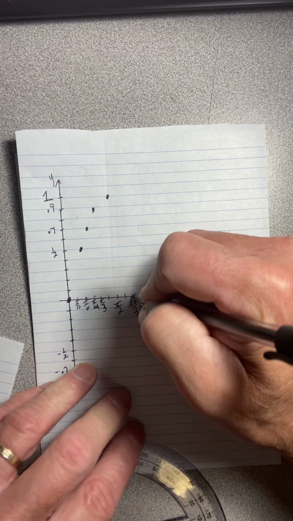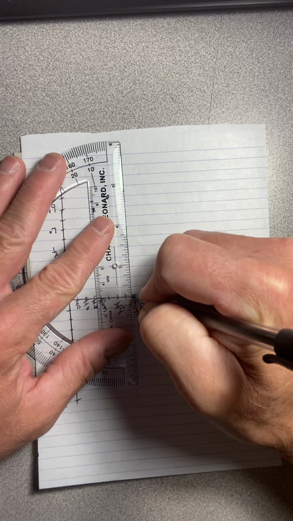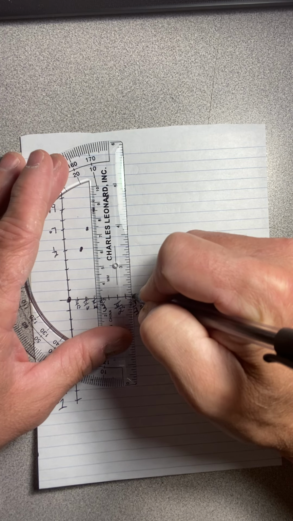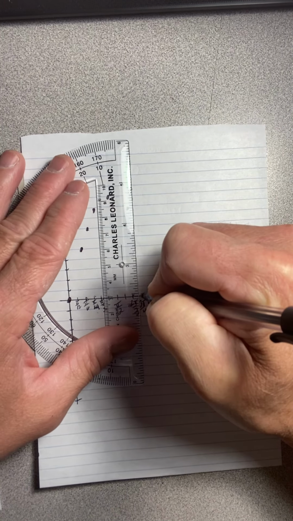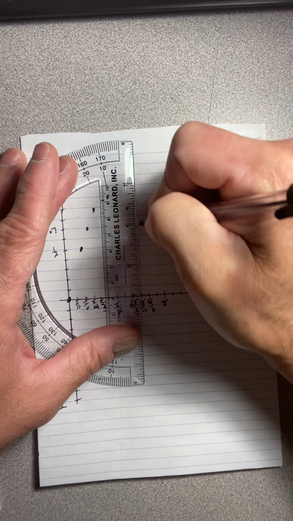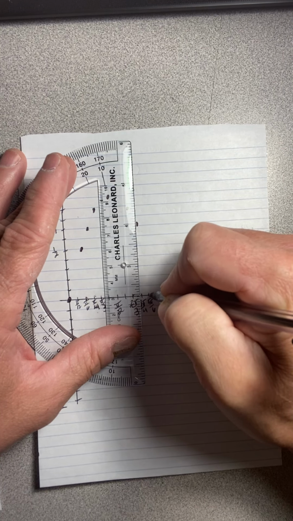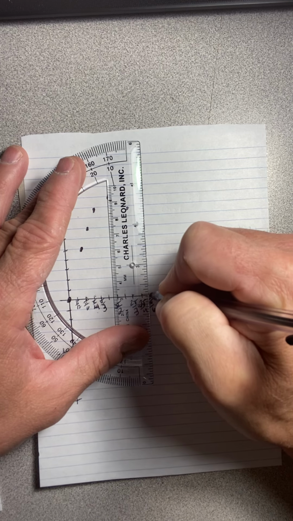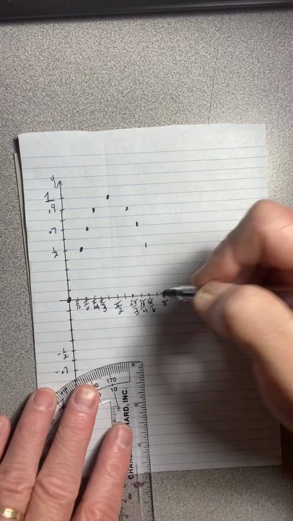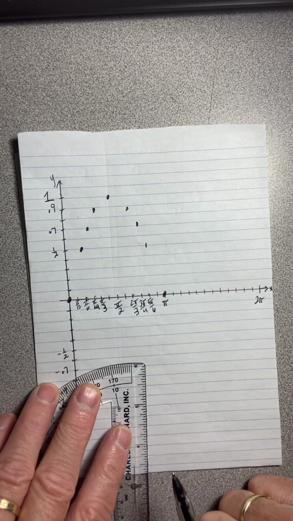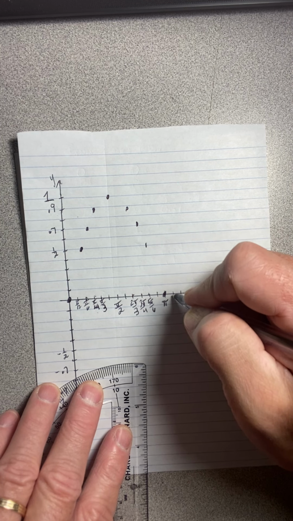2 pi over 3, sine is going to be 0.87 again through root 3 over 2. So that's almost to the 0.9 line. 3 pi over 4, well, it's going to be 1 over root 2, which is about 0.7. 5 pi over 6, we're back to being a half. So there we go. And at pi, we're back to 0. Okay? Now what?